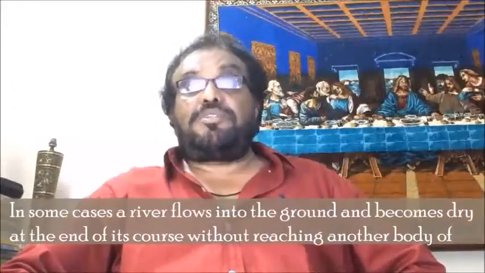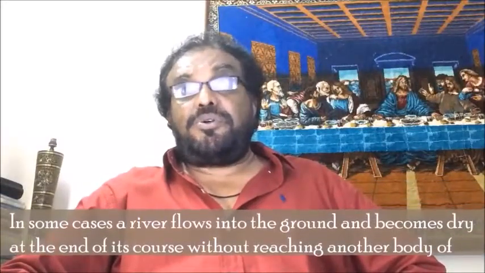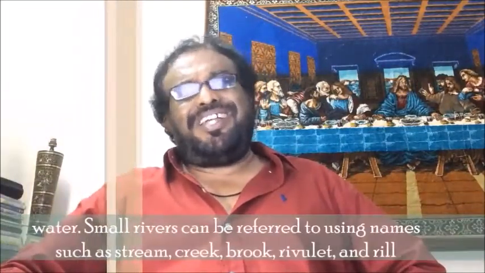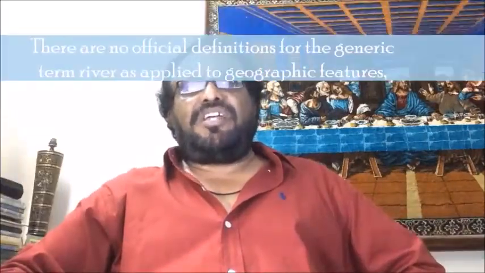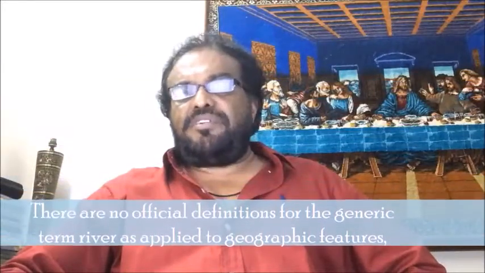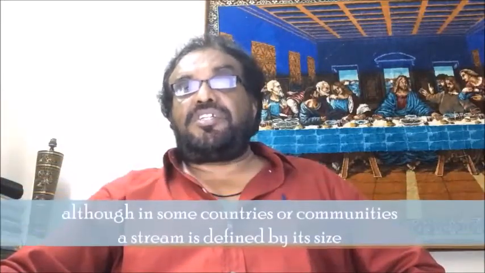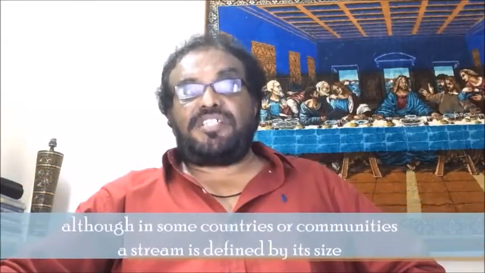In some cases, a river flows into the ground and becomes dry at the end of its course without reaching another body of water. Small rivers can be referred to using names such as stream, creek, brook, rivulet, and rill. There are no official definitions for the generic term river as applied to geographic features, although in some countries or communities, a stream is defined by its size.